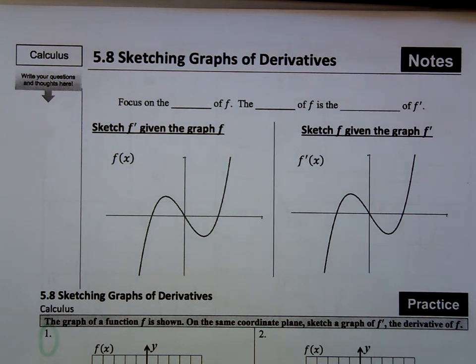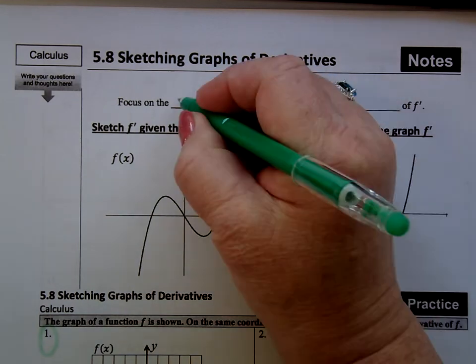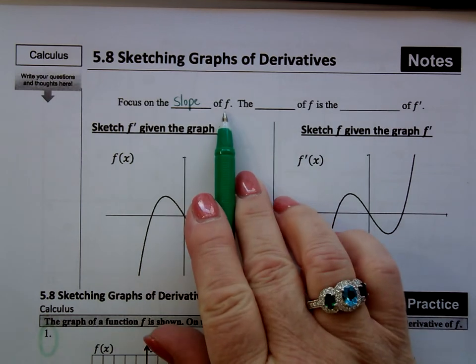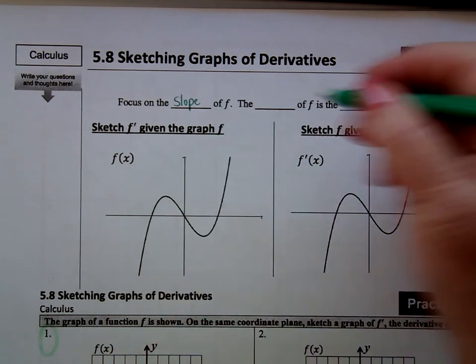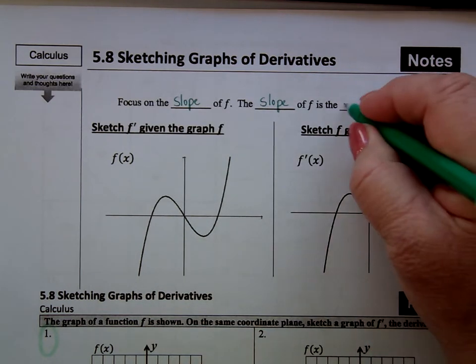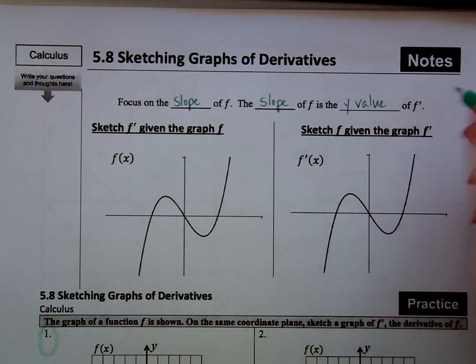And so there are key places on your graph that you're going to be looking for. I've got a few different colors and highlighters and things going on for this lesson, so if you want to grab those too, if you're a color pencil person. So first thing is you're going to focus on the slope of the function. Notice this is just f, because the slope of the function is the y value of the derivative. So we're going to put all these things into place.